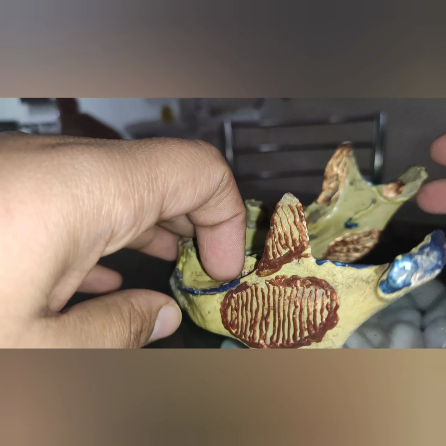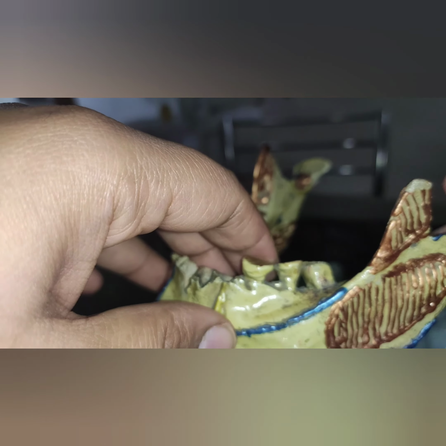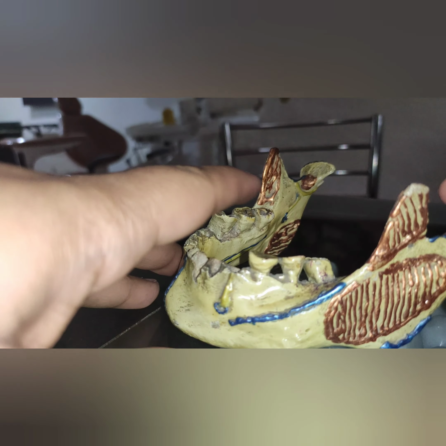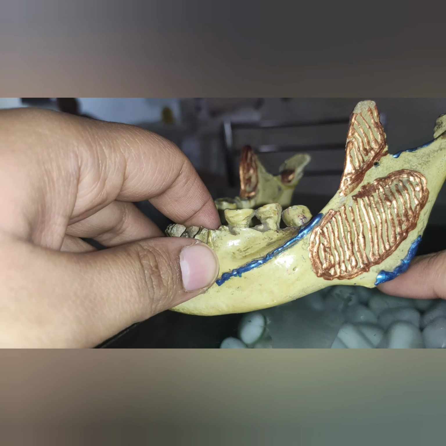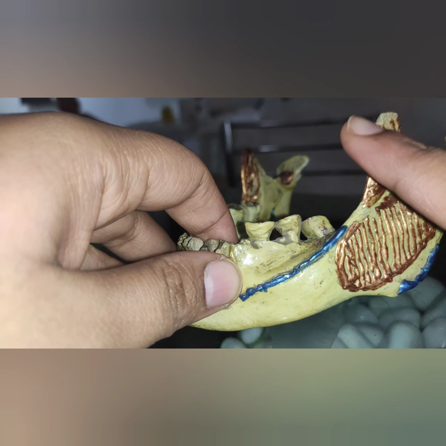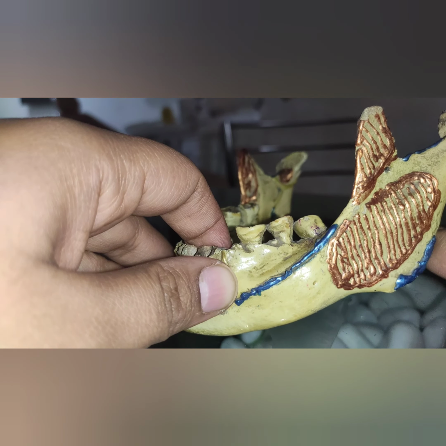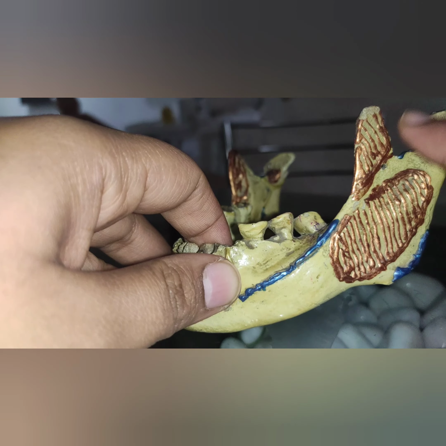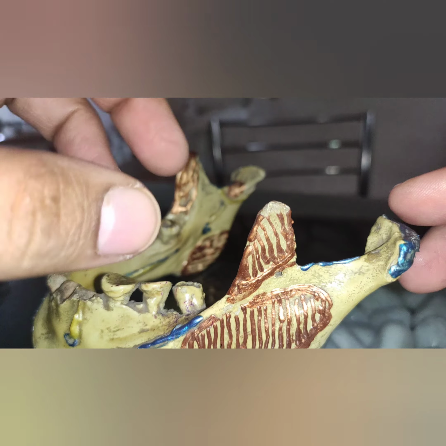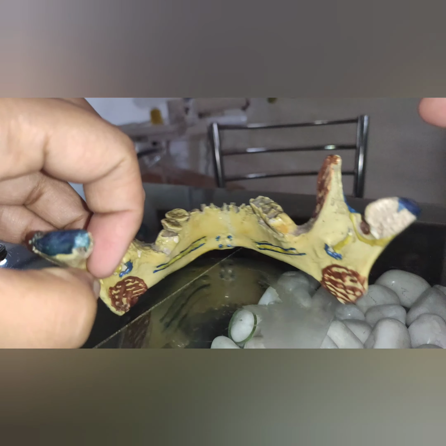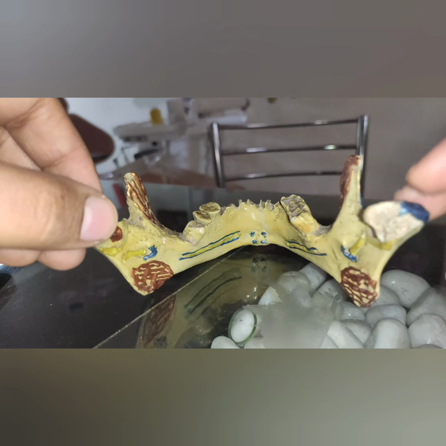Now come to the ramus of the mandible. The ramus has two surfaces, lateral and medial, and four borders: upper, lower, anterior and posterior. Then we have the coronoid notch and the condyloid process. This is the condyloid process and this is the coronoid process. Similarly, the same coronoid and condyloid process on the other side.